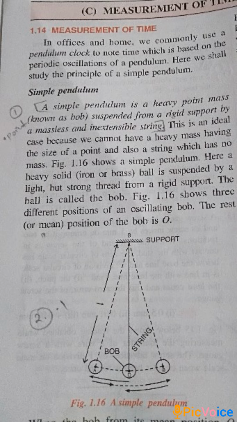Now the speciality of the string is that it should be massless, that is it should not have weight, negligible weight, and it should be inextensible, that is it should not have the elastic property of going up and down. Now this is an ideal case because everybody knows that we cannot have a point size and that too heavy mass, someone whose size is very small like a point but whose weight is too much. And second thing, you cannot have a string which is not having mass at all. So this is an ideal condition of a pendulum, an ideal pendulum.